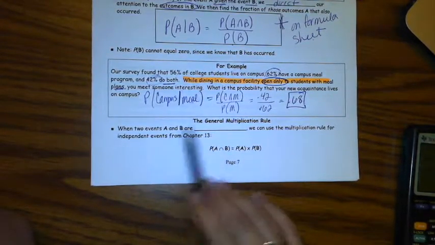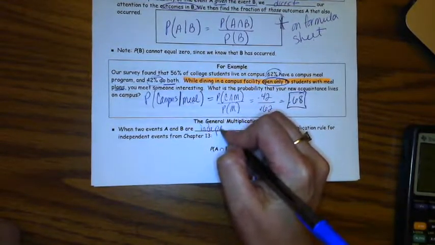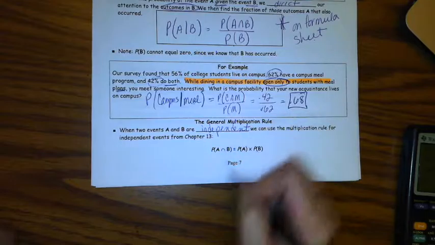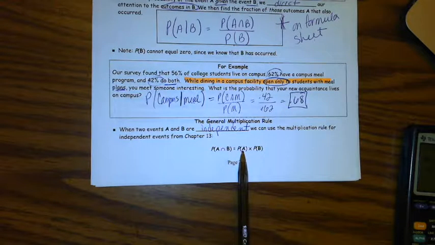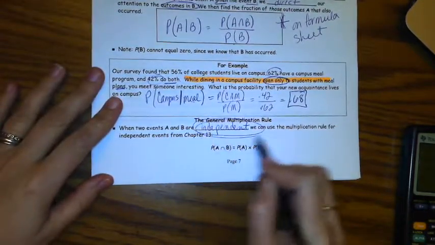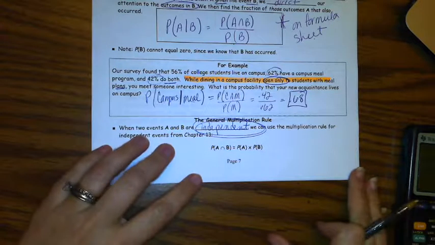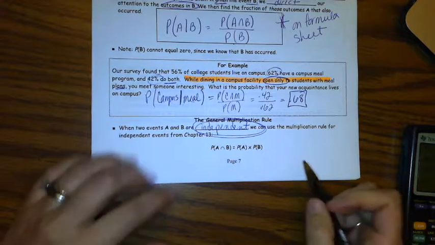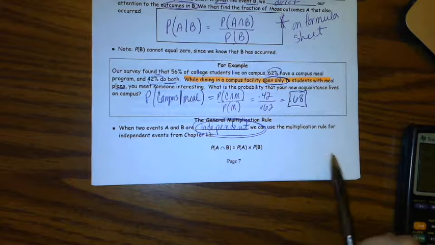All right, the general multiplication rule. When two events A and B are independent, we learned last chapter that we can use the multiplication rule. Probability of A and B is just simply the probability of A times the probability of B. But remember, we could only use that rule if we believed the events were independent. Remember, independent meant A occurring had no effect on B occurring.